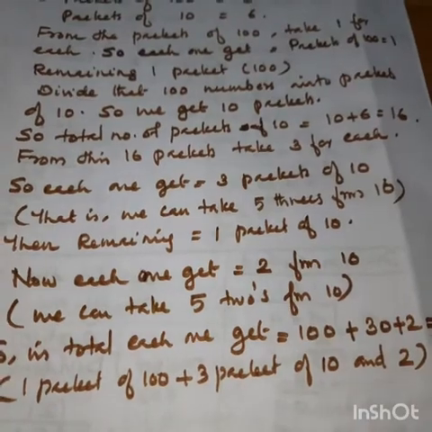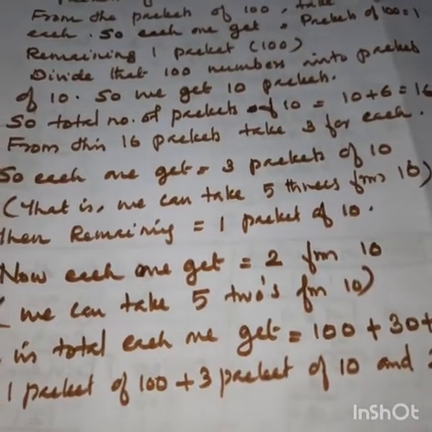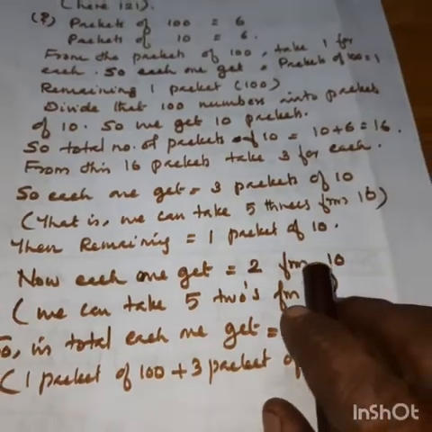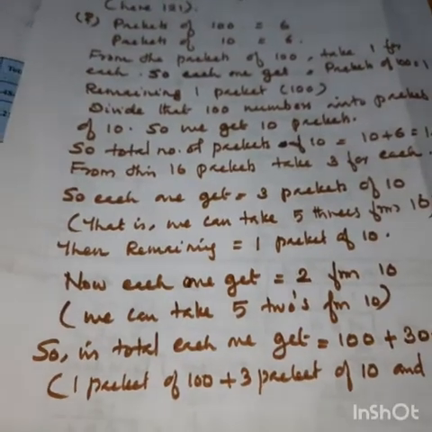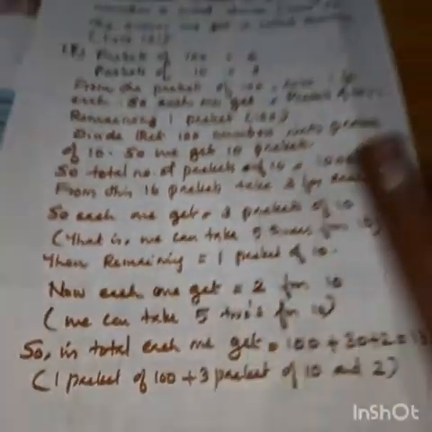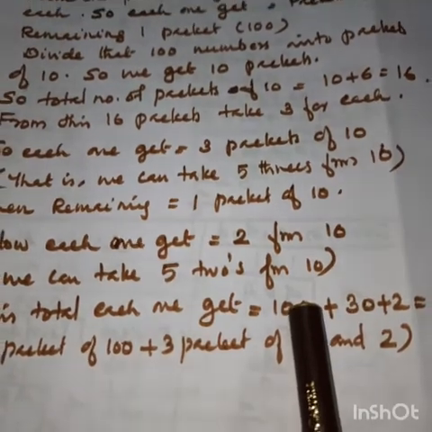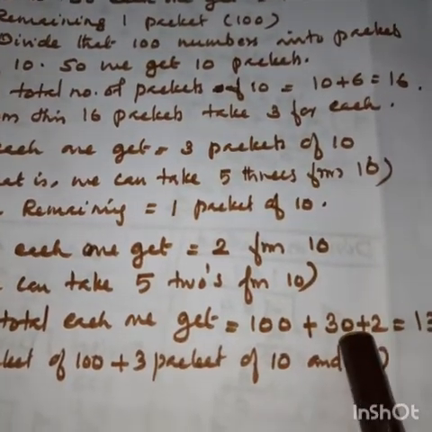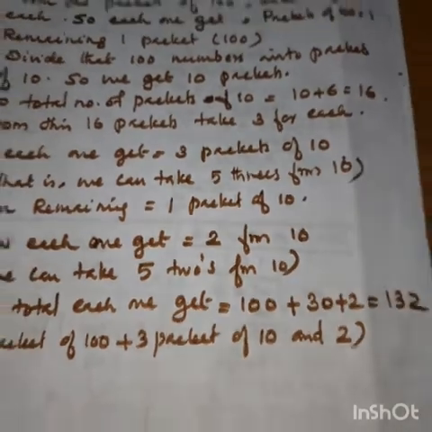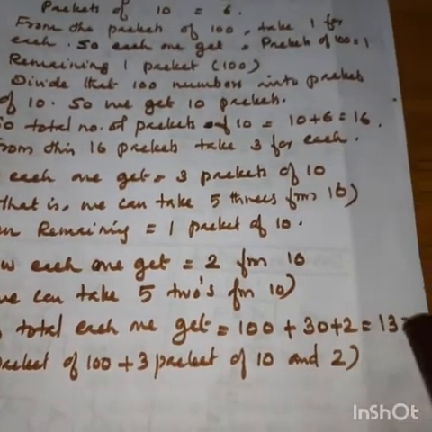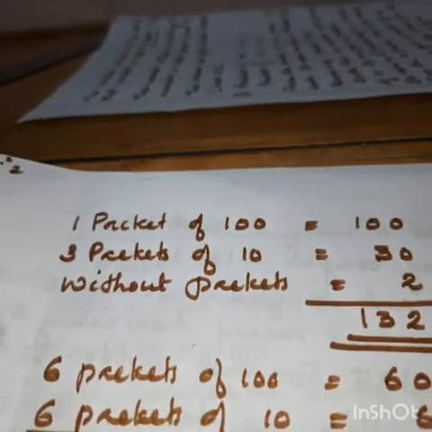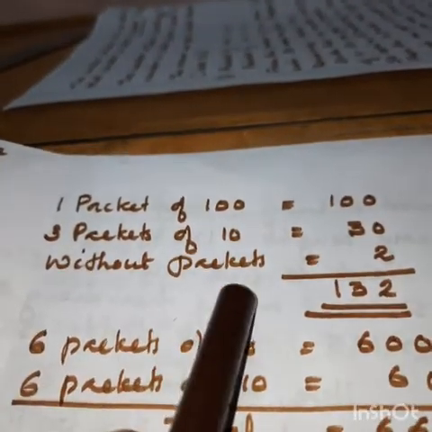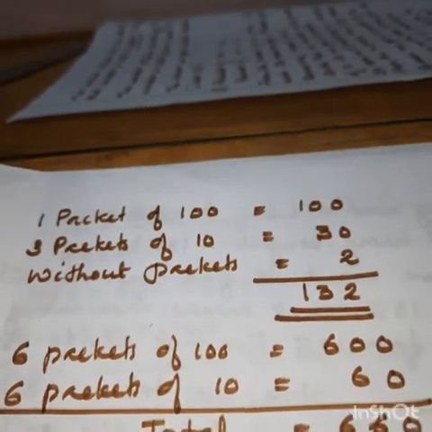Then in the remaining 1 packet there are 10 beads. They distributed it 2 for each. 2 into 5, 10. Therefore each one gets 1 packet of 100, 3 packets of 10, and an extra 2. That is 100 plus 30 plus 2, that is 132. That means 1 packet of 100, 100. 3 packets of 10, 30. Without packets, 2. Total 132.